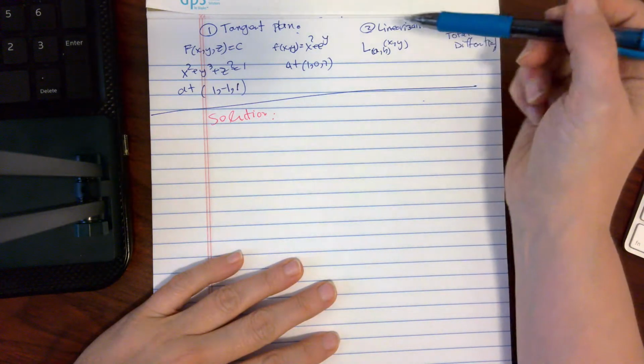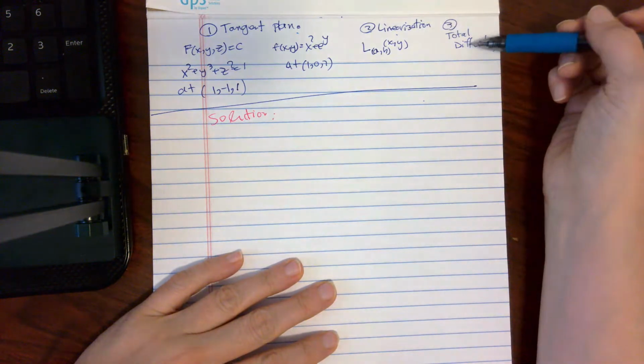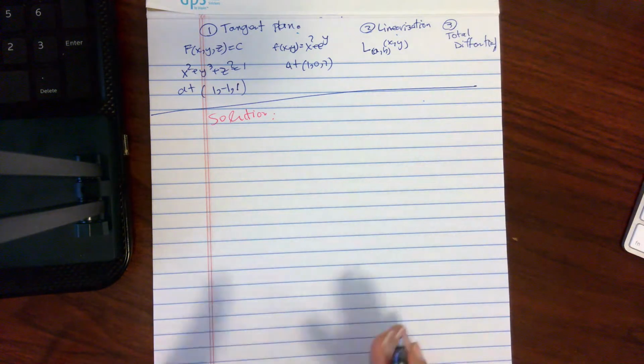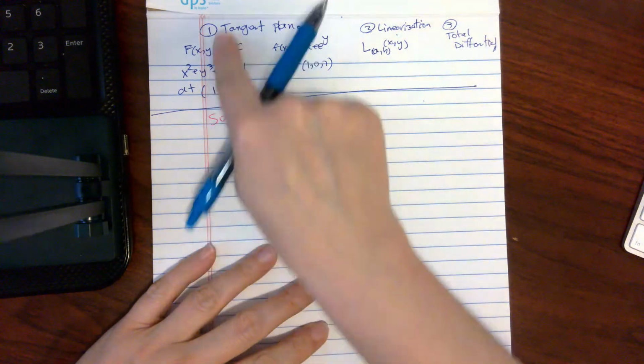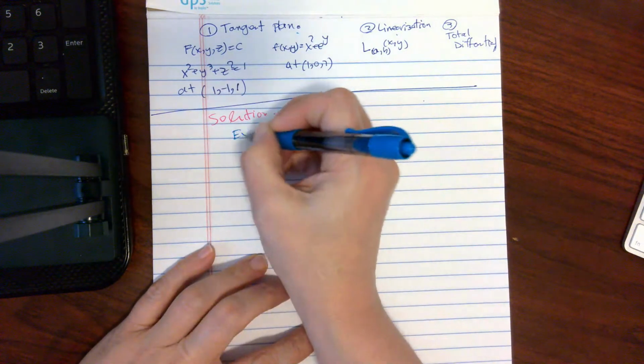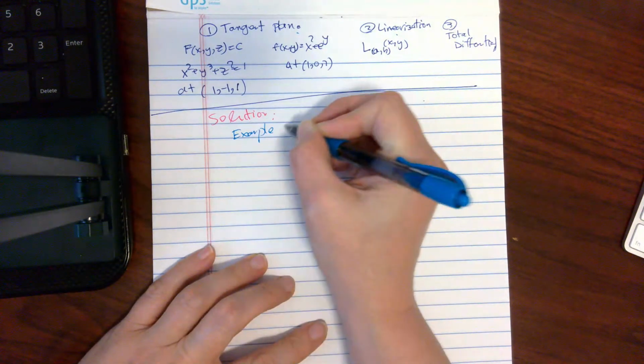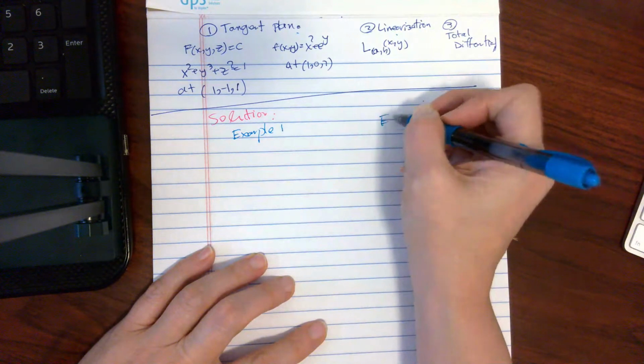Tangent planes, linearization, and total differentials. Explaining tangent planes, I want to do two examples side by side. Example 1, example 2.